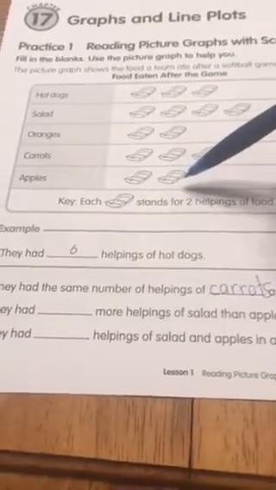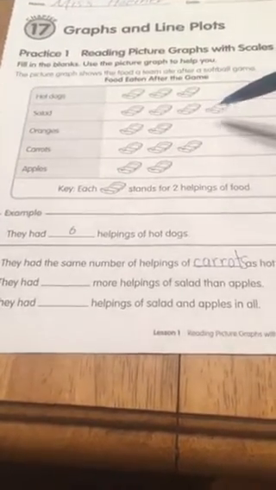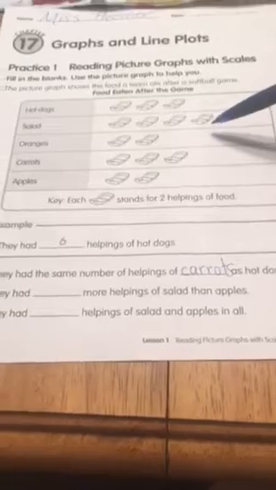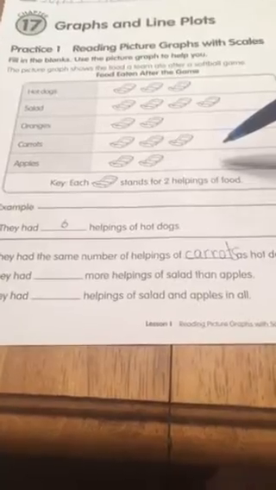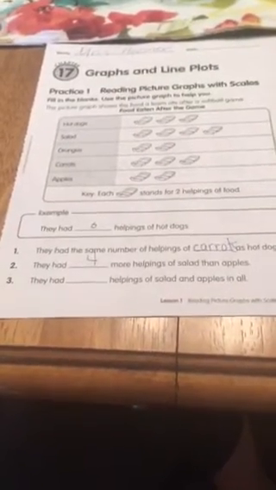The next question says, they had blank more helpings of salad than apple. So we're going to be comparing salad and apple. And when we want to know how many more, we're looking at how many extra. So I can see here that there's 2 extra containers of takeout food. We know that each container is worth 2. So how many is that? That's right. We have 4 more helpings of salad than apples. Good job.